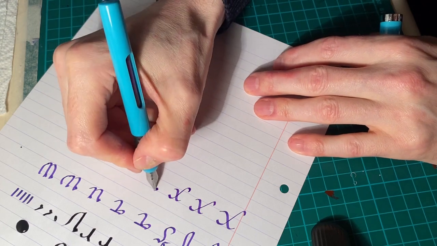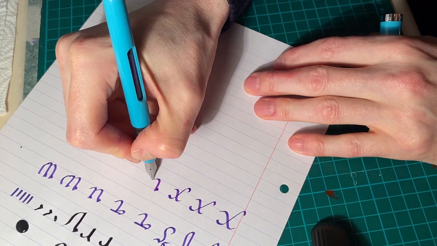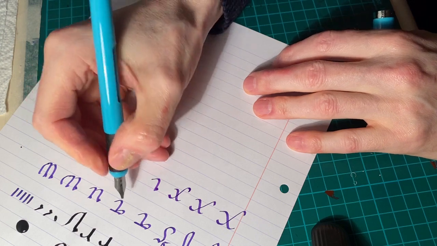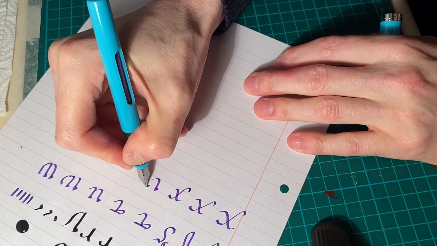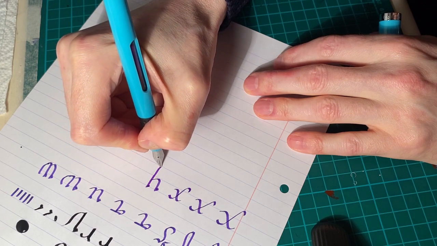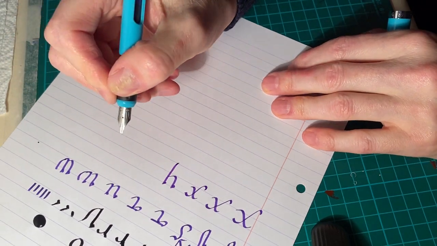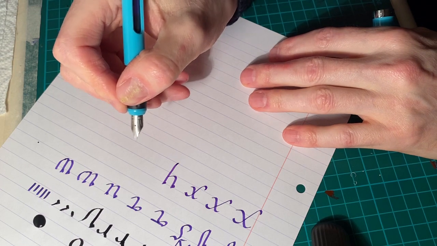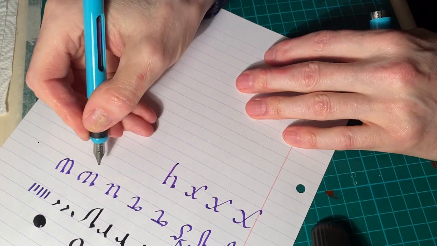Then it comes around hard and curves up. And then we've got a little noggin again. And then it just comes straight down, does it? Like that. Yeah, okay. Then we've got the Z, which again is the first stroke.